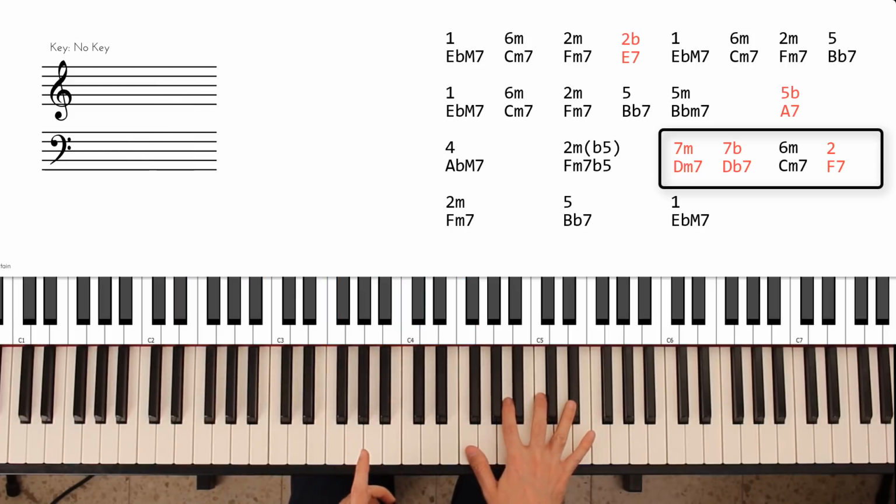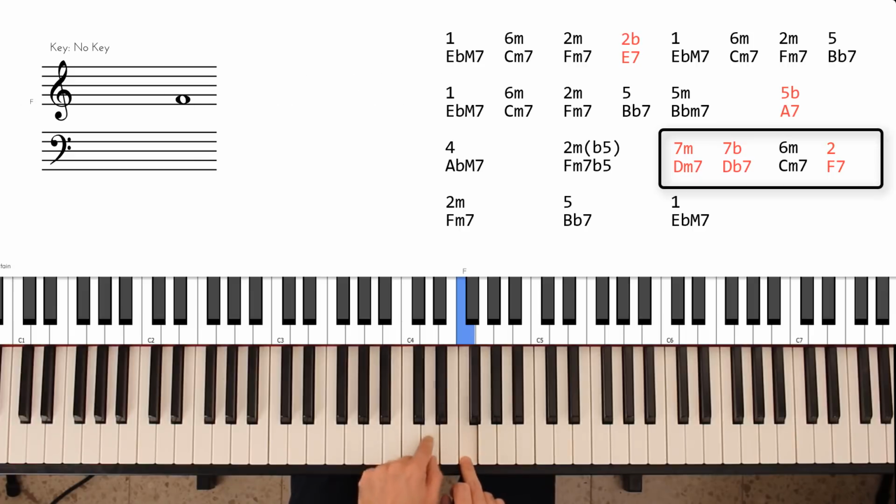And now what I'm going to do is use a tritone substitution on this added 2 dominant 7th chord. So this is an F dominant 7, 1, 2, 3, 4, 5, 6, a B dominant 7. So I'm going to play a B dominant 7 in between.